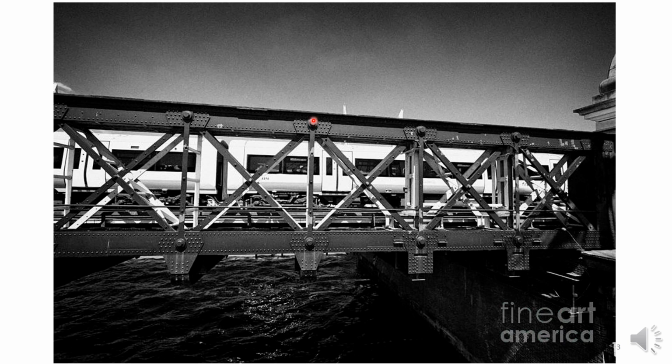These circles here are what are called pins. They go through the intersecting members, so you have a diagonal, a vertical, and horizontal members being connected at this pin joint.